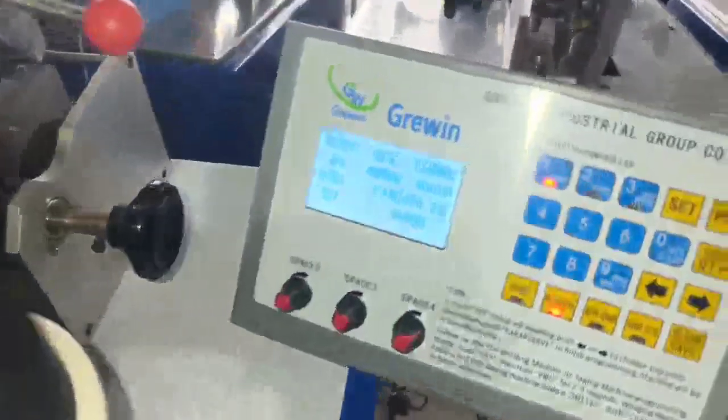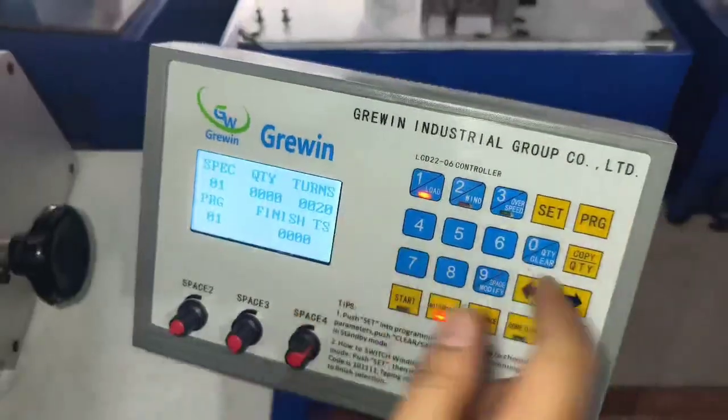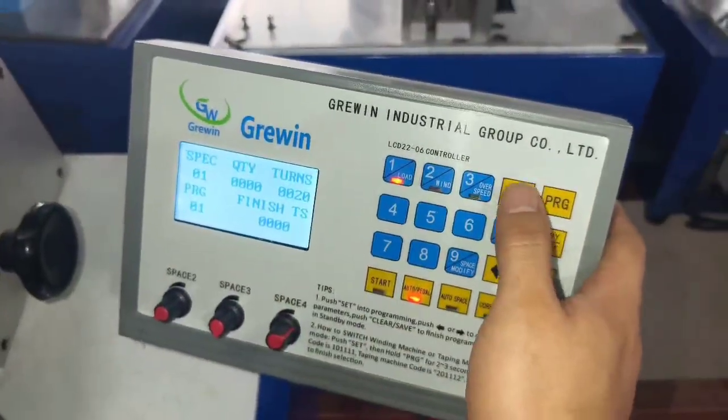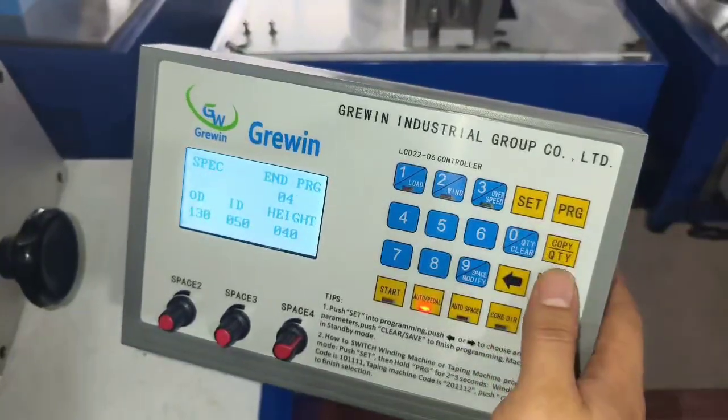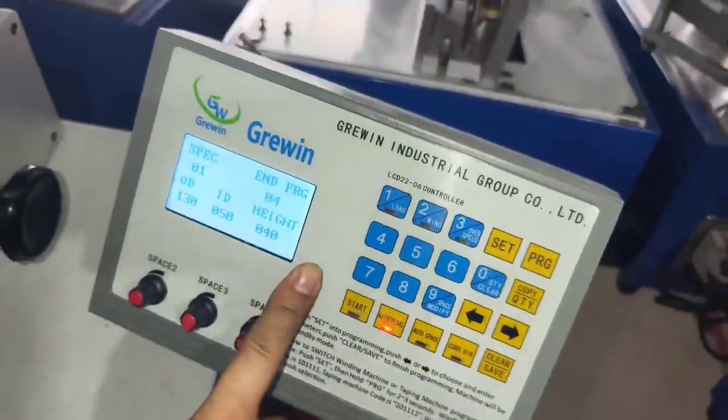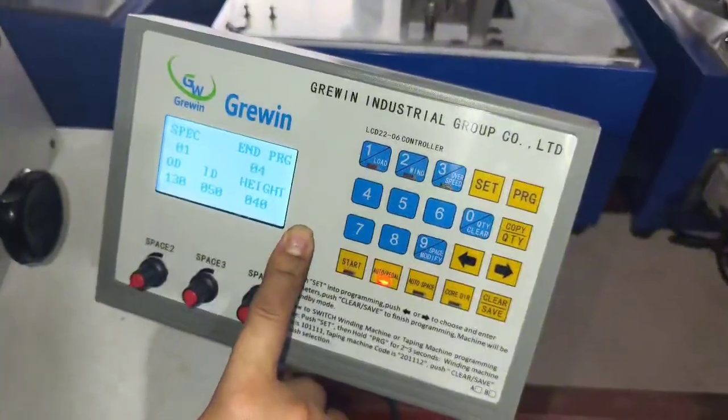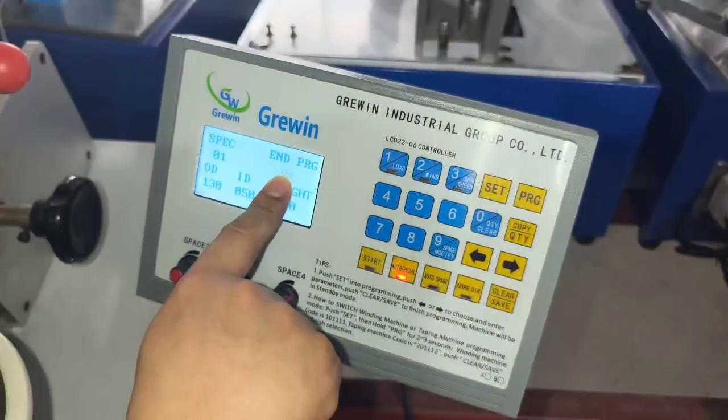Space represents segmented winding of different wire diameters. Click Set. If you need to store wire 4 times, enter 04 in the ED PRG position. Click Clear. Save. Click Set twice. The first stored wire will be displayed.